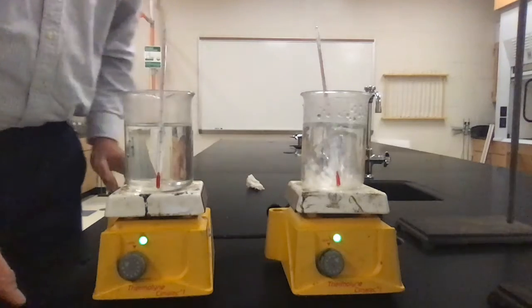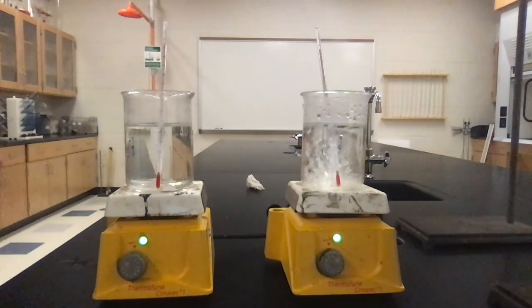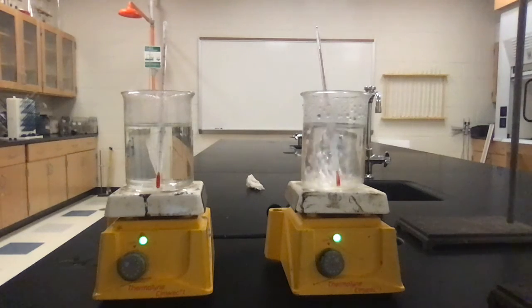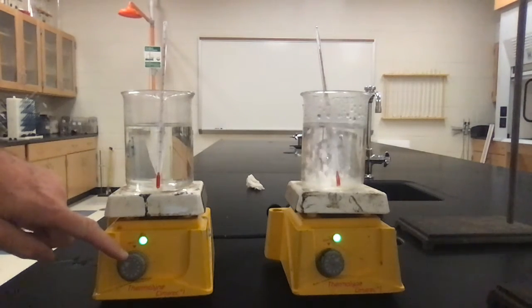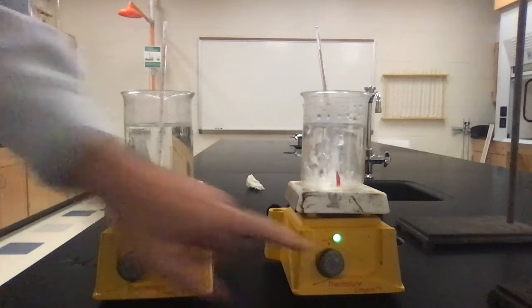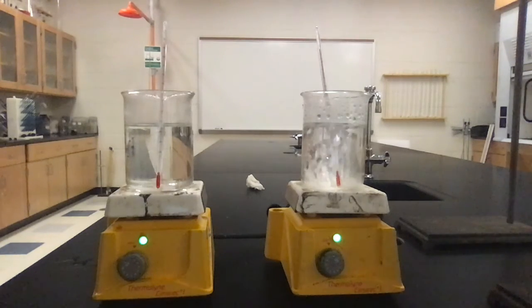We have two hot plates here, one on the left that's on a low setting and one on the right that is at a high setting. And they're both boiling, but the one on the left is just barely boiling because it's at a very low setting, and the one on the right's at the higher setting. Which beaker is at the higher temperature? The one boiling a little bit or the one boiling a lot?